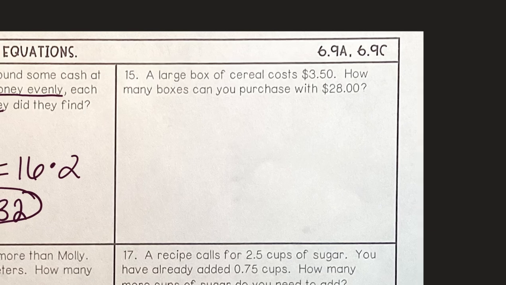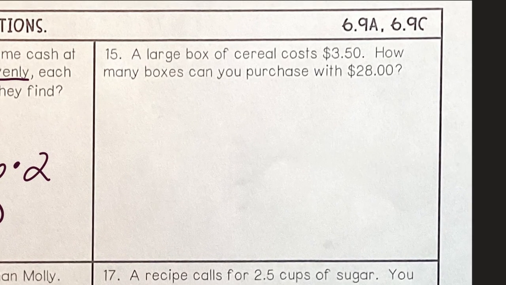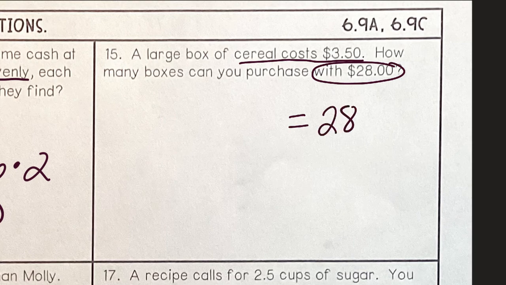Moving on to question number 15. It says a large box of cereal costs $3.50. Okay, that's my cost for my large box of cereal. How many boxes can you purchase with $28? So my $28 is my total amount of money. So we've got $28 over here. Now, it says one large box of cereal costs $3.50. So that's my cost per unit, so per box of cereal.